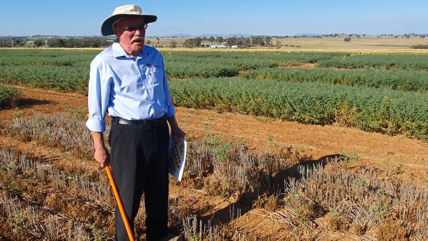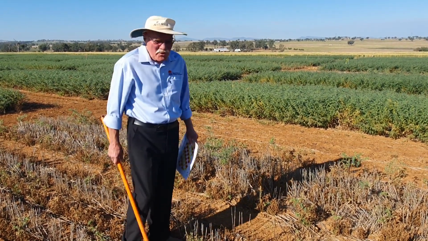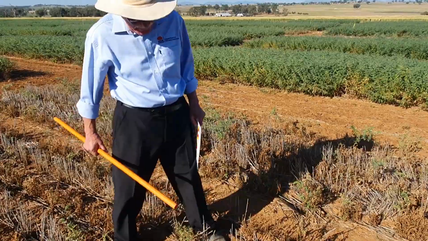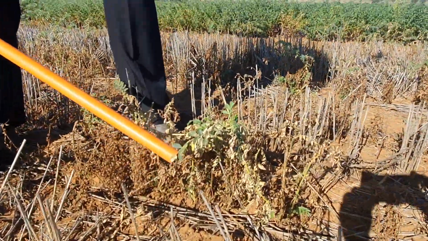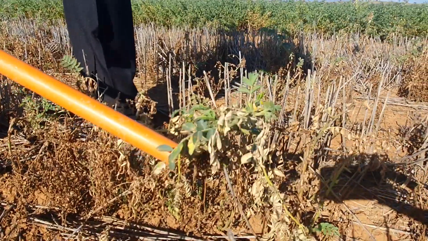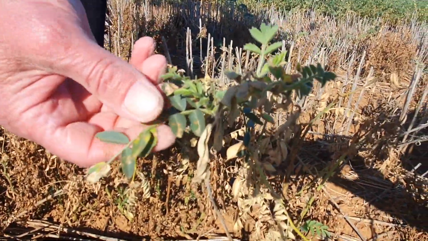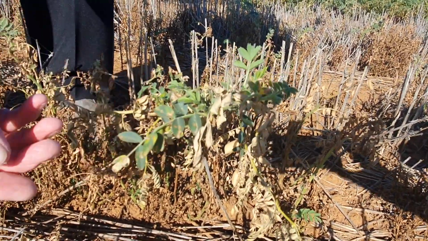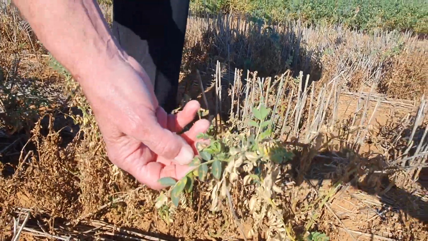Fortunately, it's an easy disease to manage and it's very cost effective to manage. But let's have a look at what it looks like. So here's a chickpea plant that has Ascochyta on the leaves. It starts off with these little spots here on the leaves, and they enlarge and fruiting bodies form within them, which is a bit hard to see today.